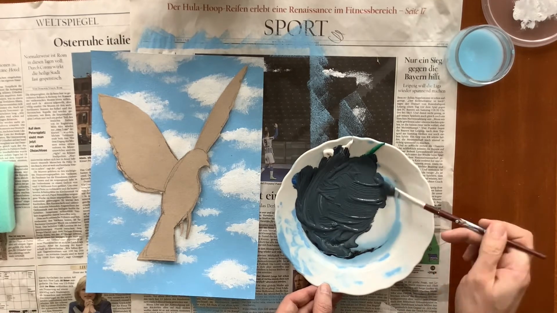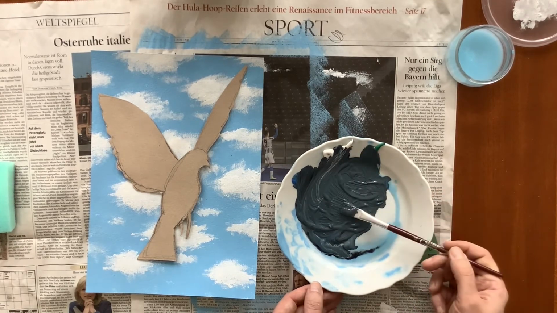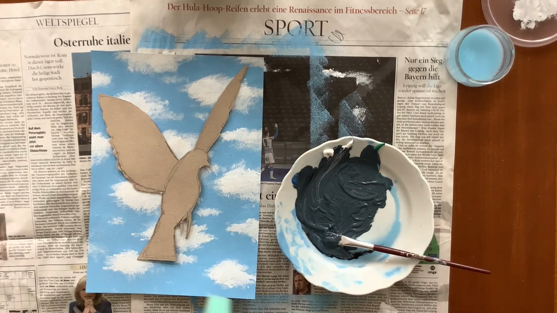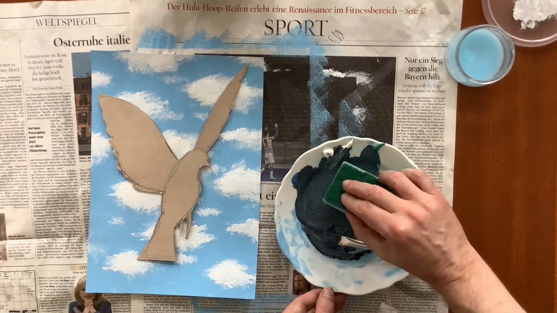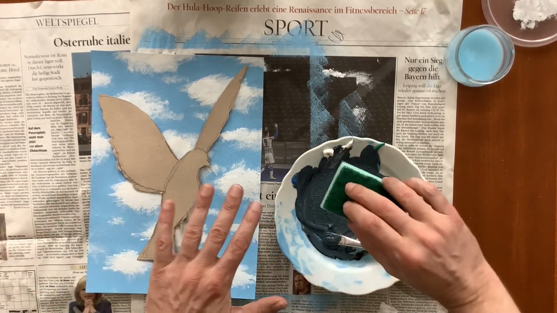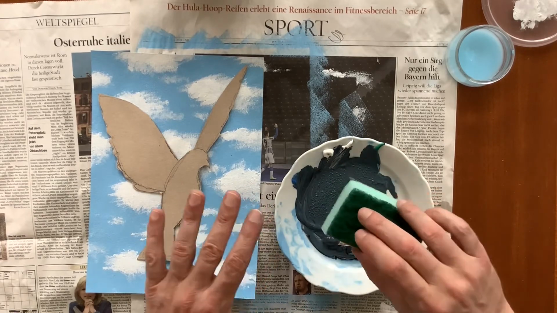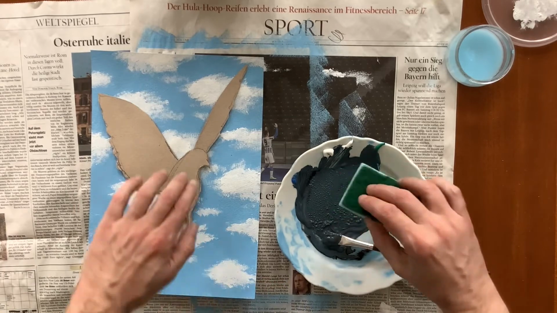And then we are going to again take our sponge, dip it in and apply it to the top of the painting. Try to put the sponge down as evenly as possible, and that will help the mask work properly.